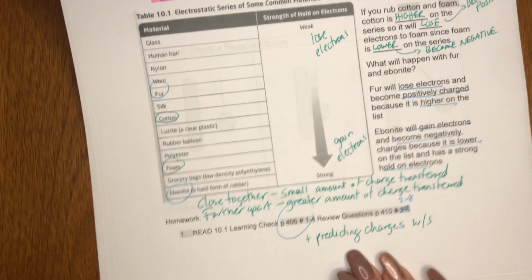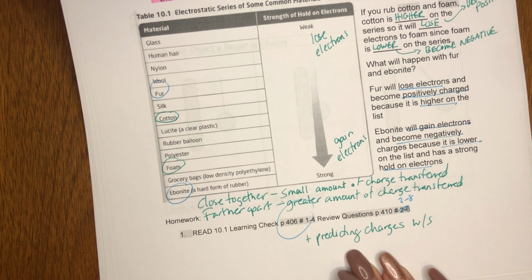Okay, so that's the end of this lesson, and next we will look at charging by contact and induction.